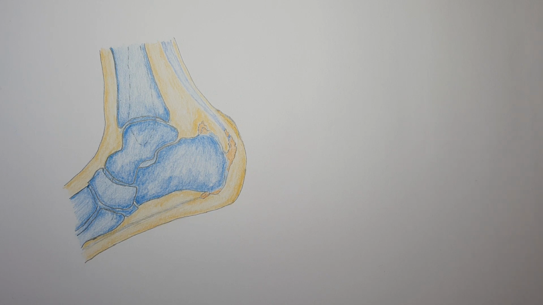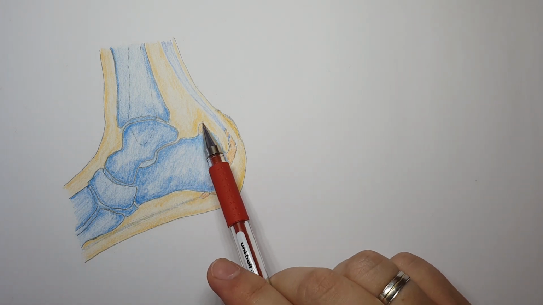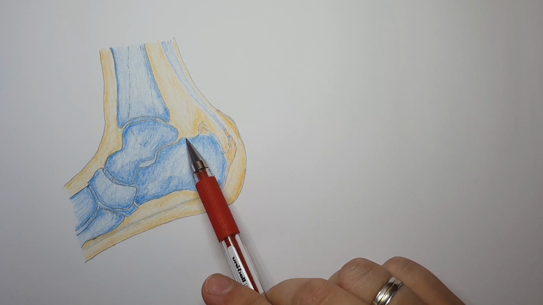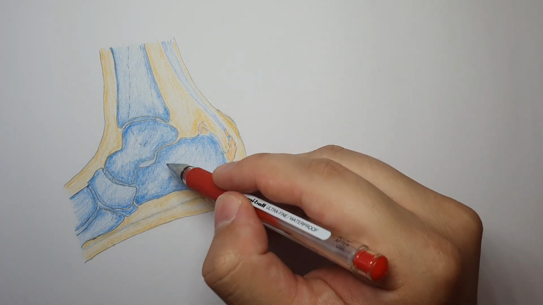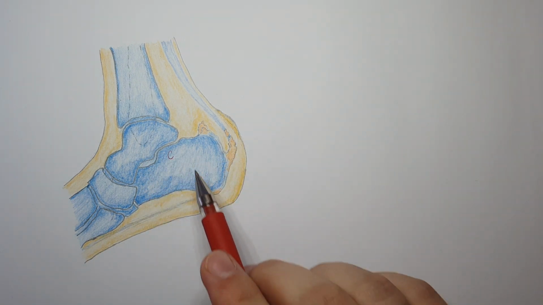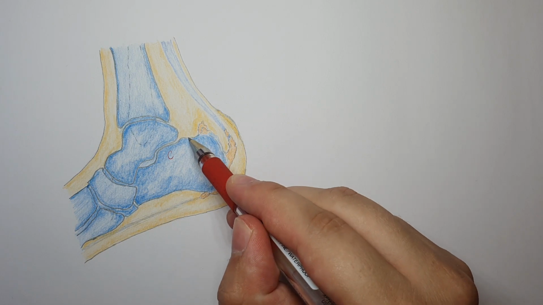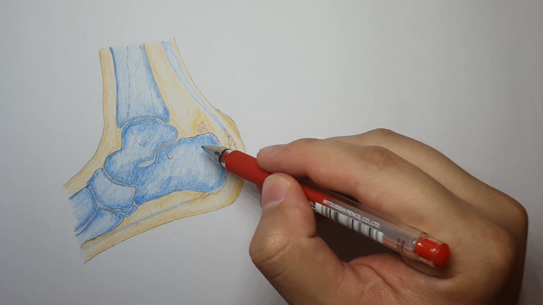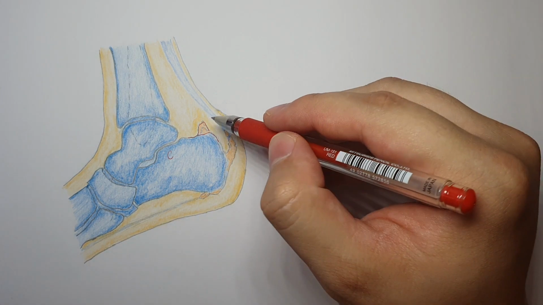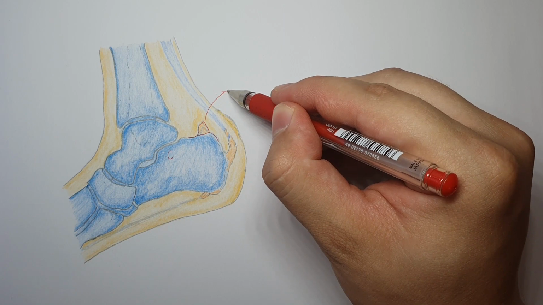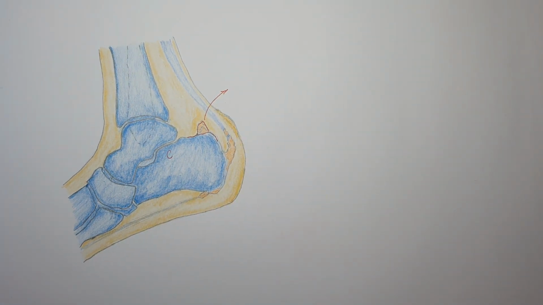So the Haglund's deformity is actually an exostosis. So it is basically a bony prominence, like this, that arises in this posterior and superior part of the calcaneus. So this is the calcaneus, and in this posterior superior part we have this bony prominence that arises, and this bony prominence is what is called the Haglund's deformity.